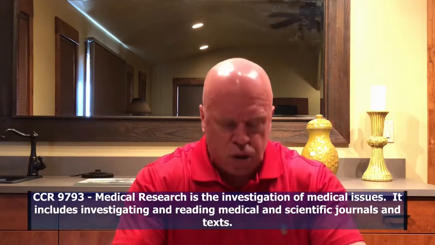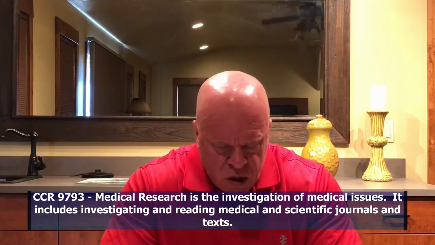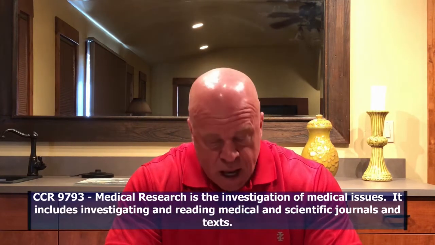It says that medical research is the investigation of medical issues. Medical issues. It's not the investigation of administrative issues. It's not the investigation of legal issues. It's the investigation of medical issues. It includes investigating and reading medical and scientific journals and texts.